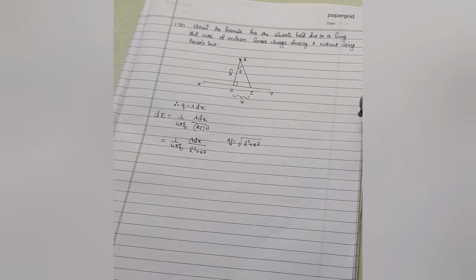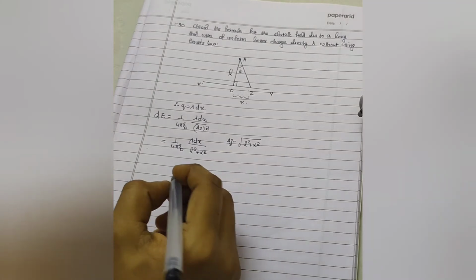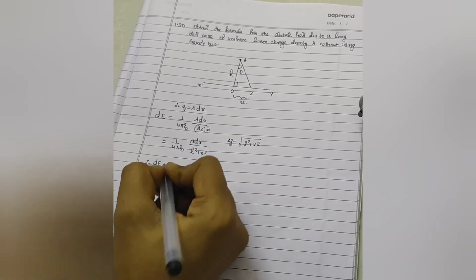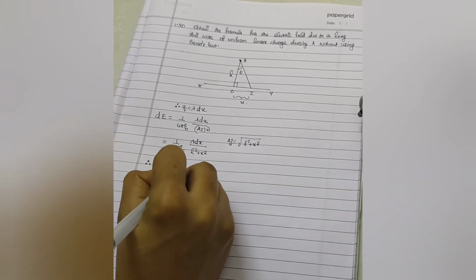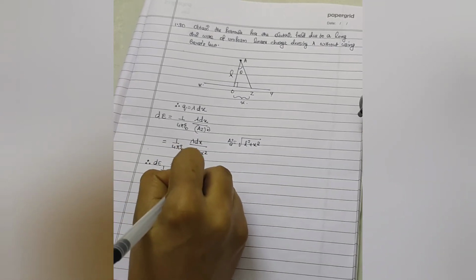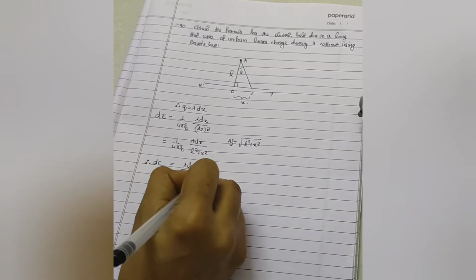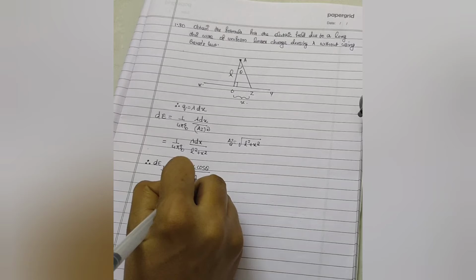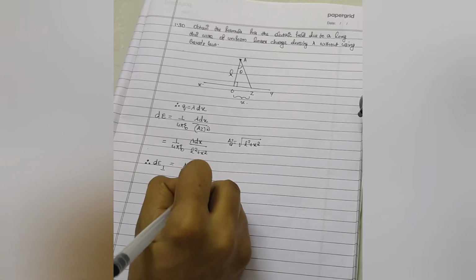Only the perpendicular component DE cos theta affects the point A. Here, the effective electric field at point A due to the element dx is due to the perpendicular component of the electric field. Therefore, I can write DE perpendicular component is equal to lambda dx cos theta divided by 4 pi epsilon 0 x square plus L square.